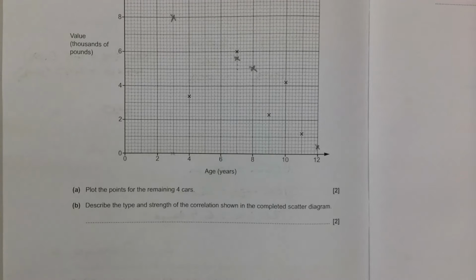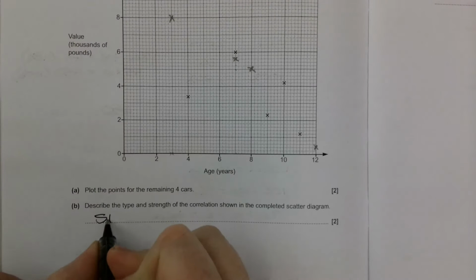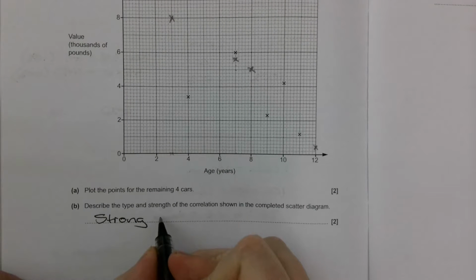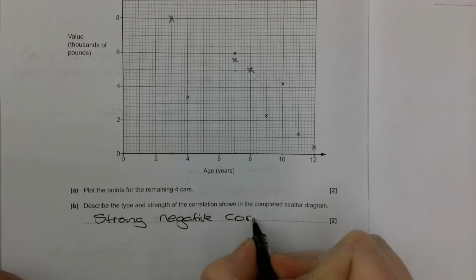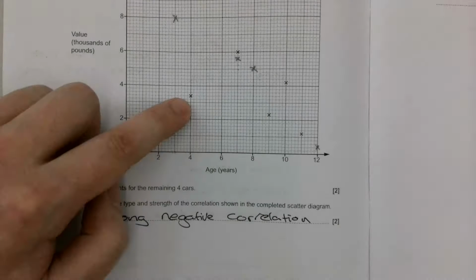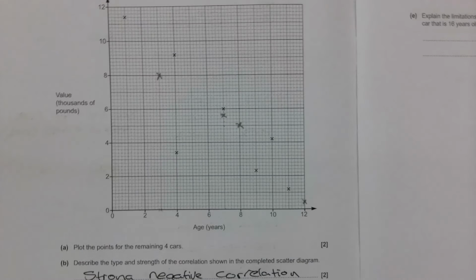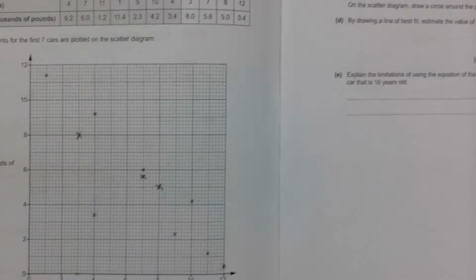Then it says, describe the type and strength of the correlation shown in the completed scatter diagram. It doesn't want you to describe what's going on, they just want you to say that it is a strong negative correlation. It's not weak. The reason why it's not weak is there's an outlier which confuses some people, but actually all of the rest of the points are fairly close to being in a straight line. So strong negative correlation.